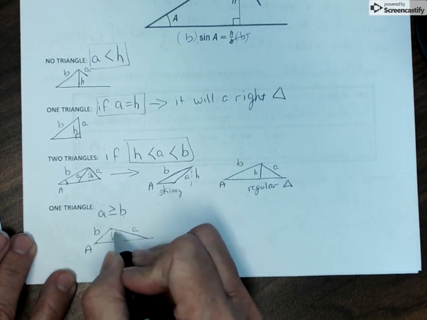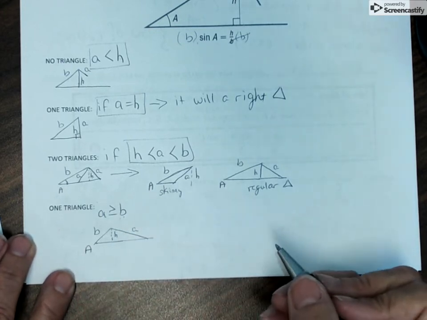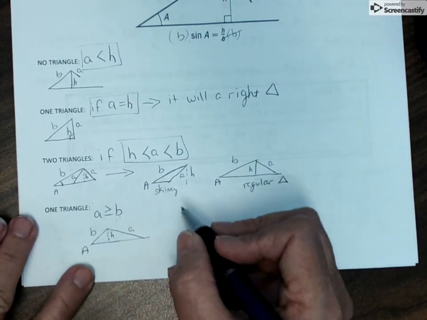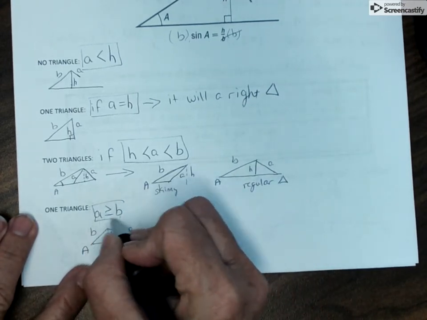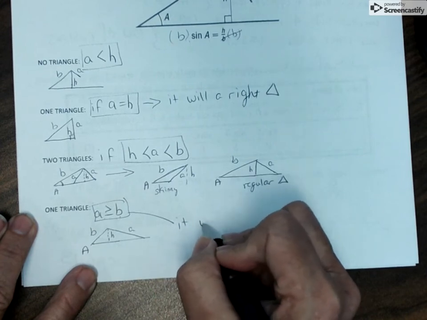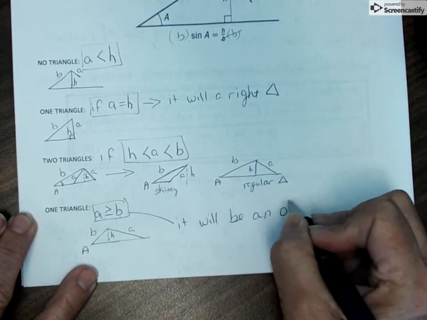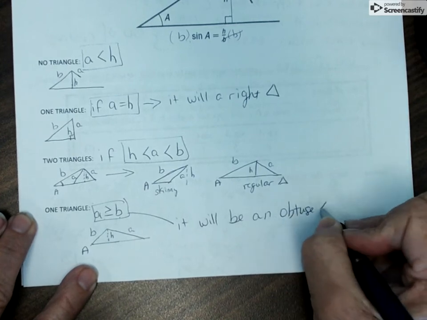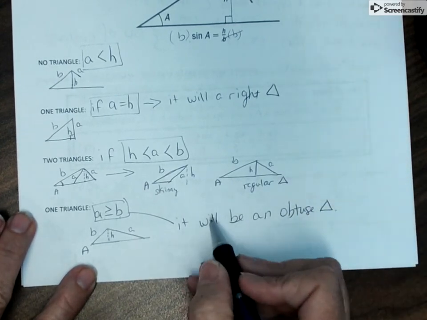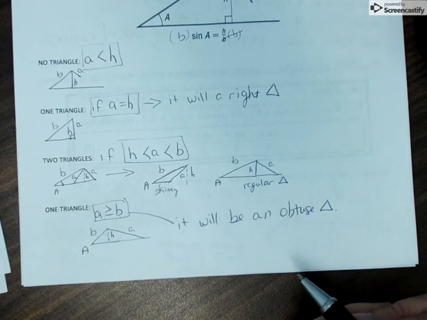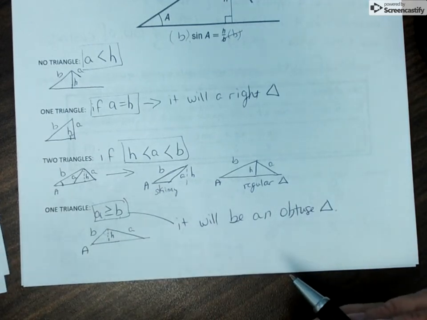And here would be your height right there. So there's only one possibility for this one. And when this happens, this case, it will be an obtuse triangle. Remember, obtuse means greater than 90. So this angle right here would be a greater than 90 degree angle.